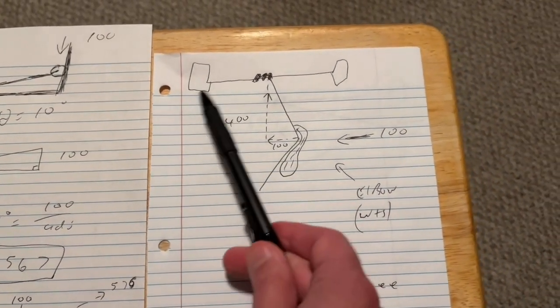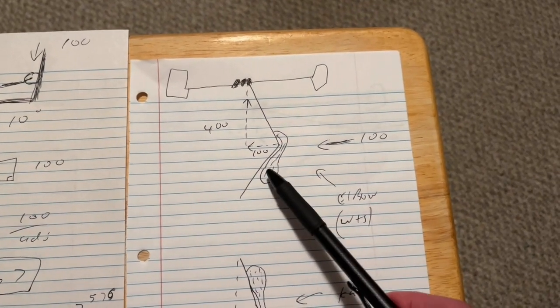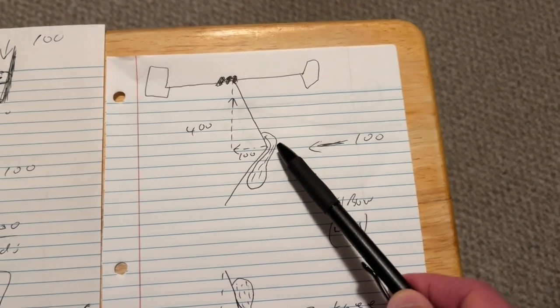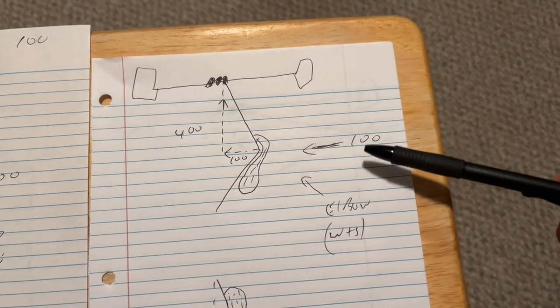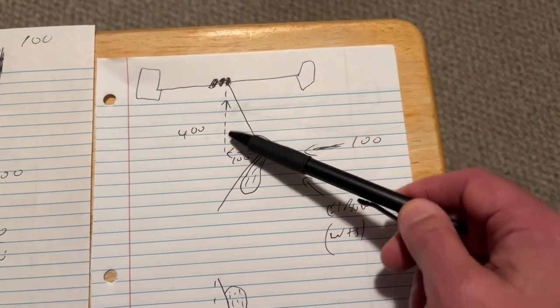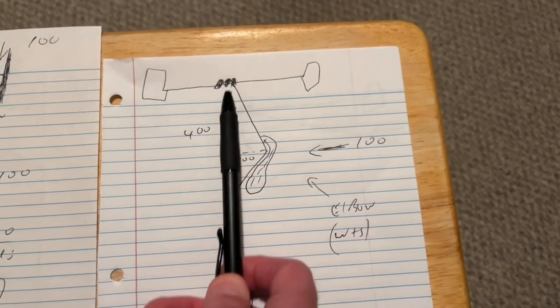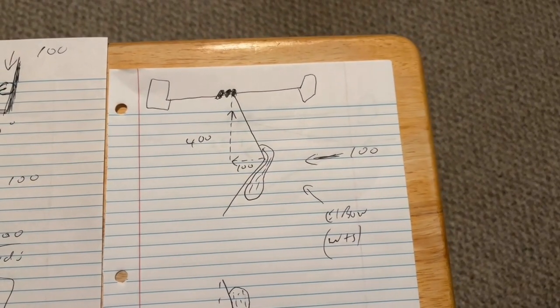If you're lifting weights, you got a weight here. Here's the forearm, here's the upper arm, the humerus. This could be the tricep muscle. As it contracts, it squeezes on this elbow and straightens out the elbow. If you push in with a force of 100, and this leg right here is 4 times longer, you'll push up with a force of 400. So you've multiplied your force by 4.